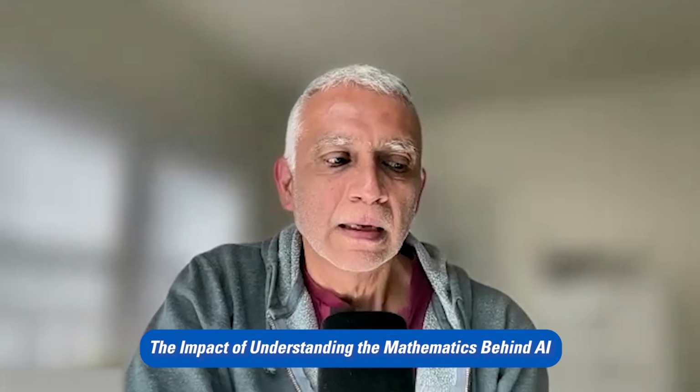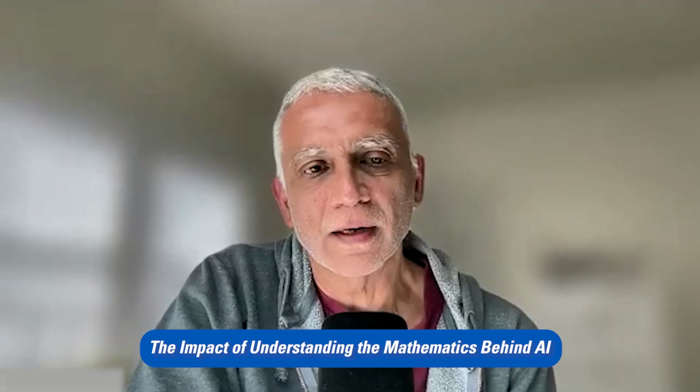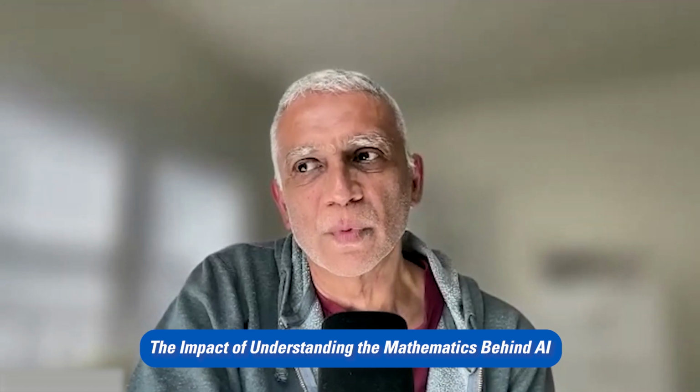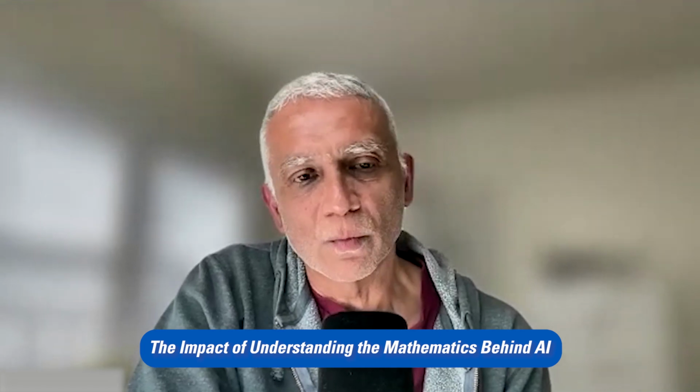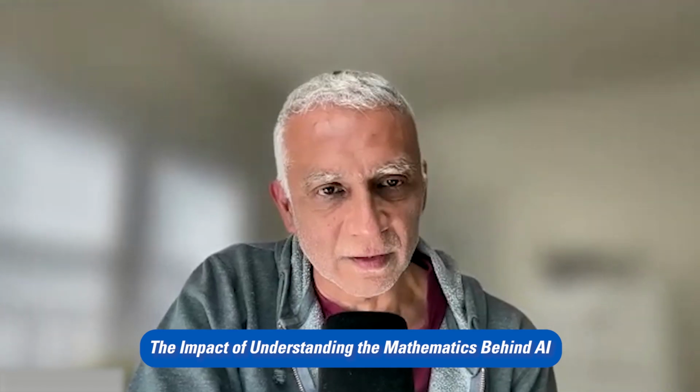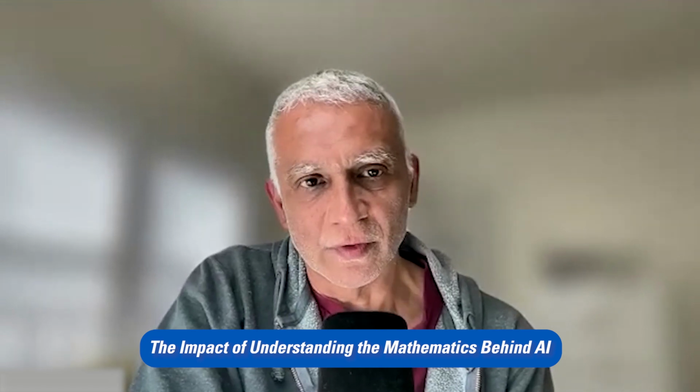What do you think is the impact of people learning more about the math behind how these models work? I think when you look at the math, it becomes clear what kinds of things these models are doing, whether it's discriminative learning or whether it's learning distributions over data.